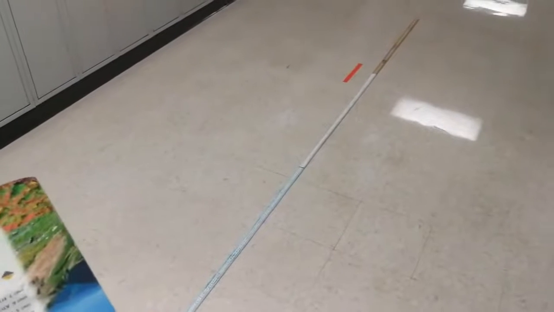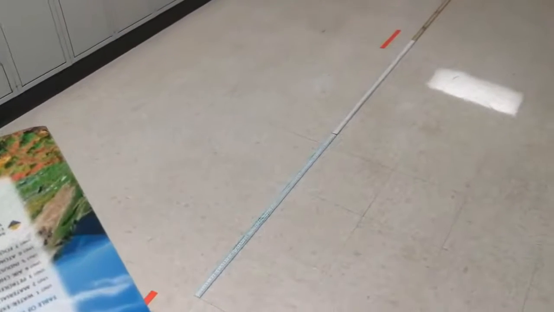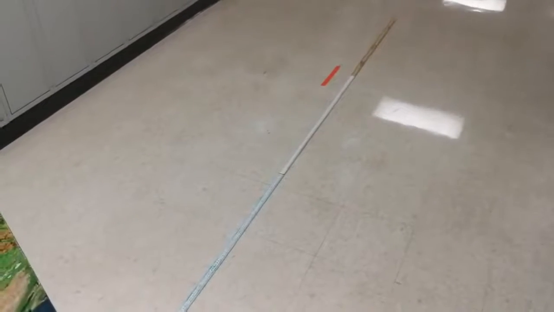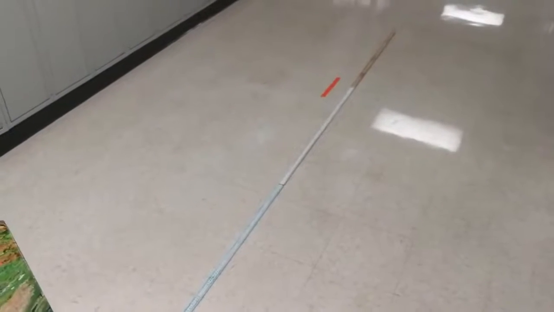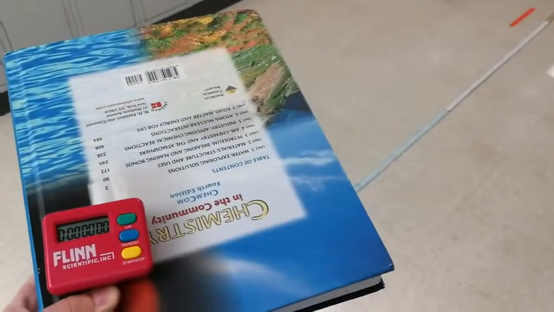All right, so this is a constant acceleration lab, and you can do this by marking out on the ground a distance of about 9 feet long. You might not have rulers, but you can mark it off yourself. You're going to need something you can slide. I have an old textbook, and you're going to need a timer.